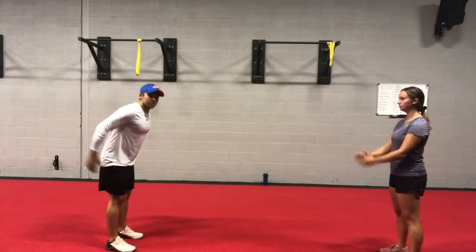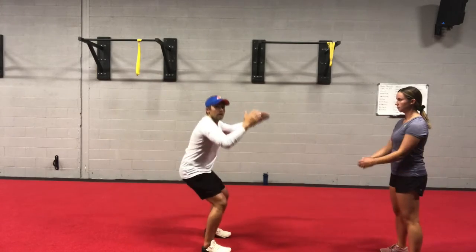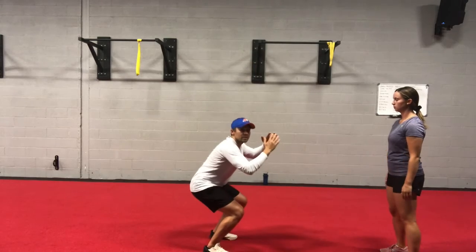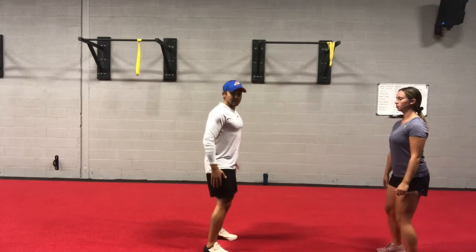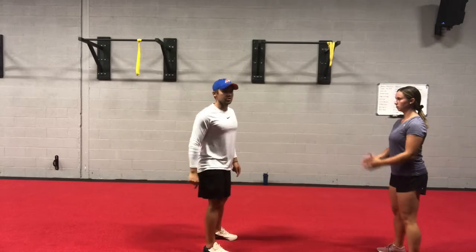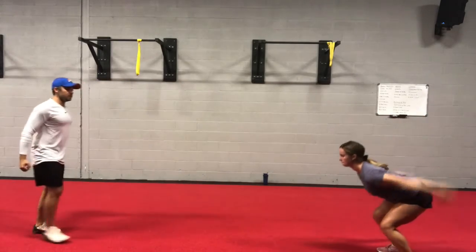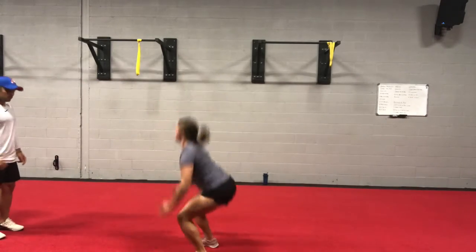So we want to make sure that they're able to soft land on the long jump, and they're also able to soft land on the vertical jump, making sure that they're not staying stiff knee and getting all that force going through their knee joint. So go ahead, Sydney, jump towards me. Good, and up. There you go.